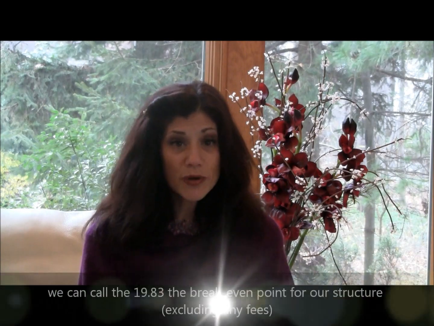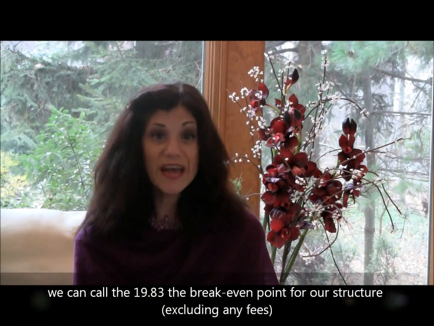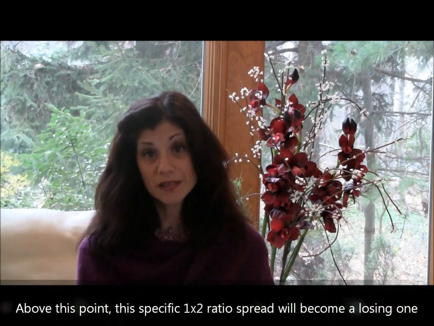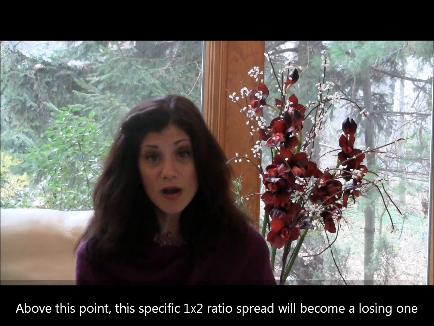For all intents and purposes, we can call the 19.83 the break-even point for our structure, excluding any fees. Above this point, this specific 1 times 2 ratio spread will become a losing one. Any point lower than this translates to profit, again excluding fees. Let's move on and look into yet another ratio spread.